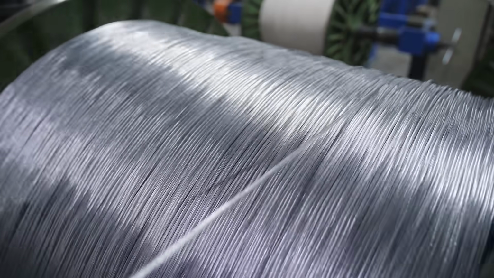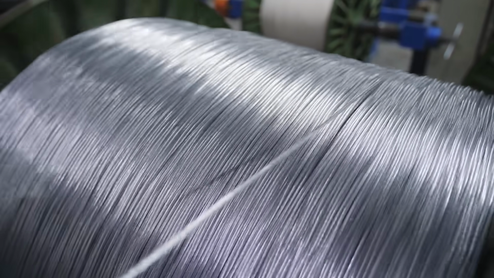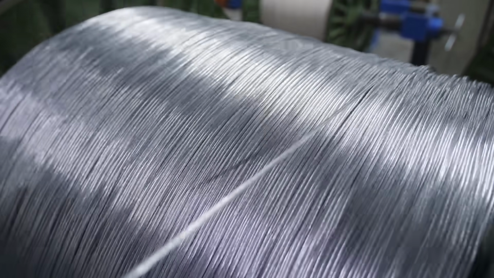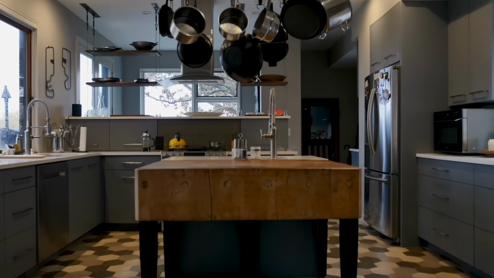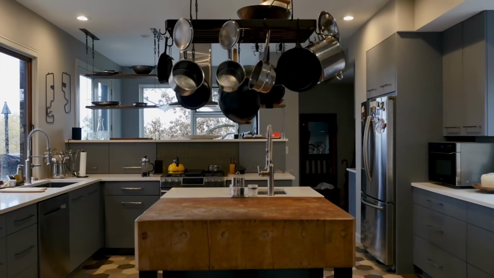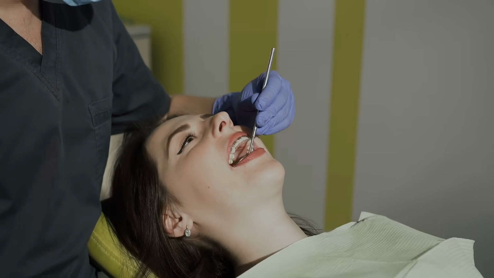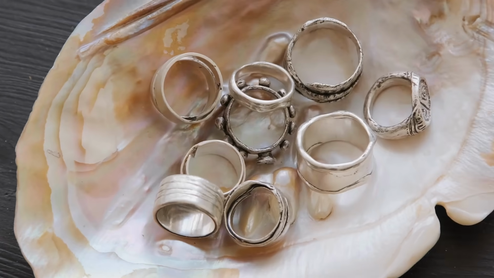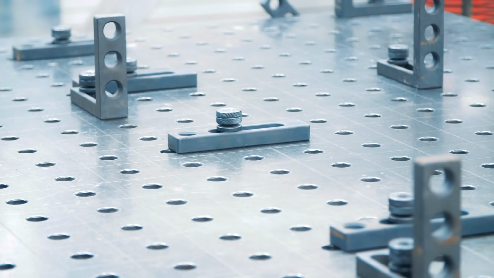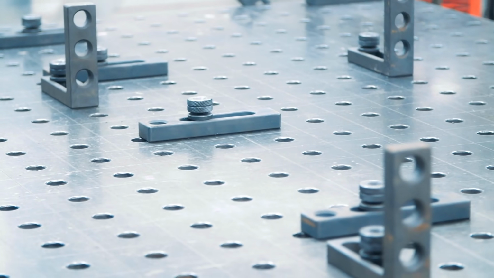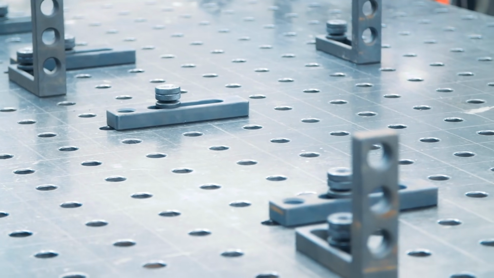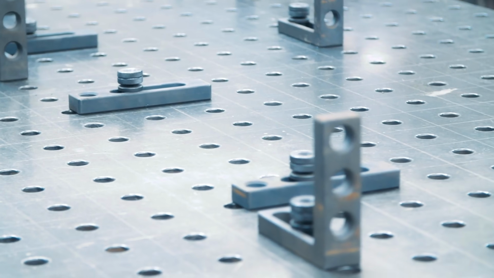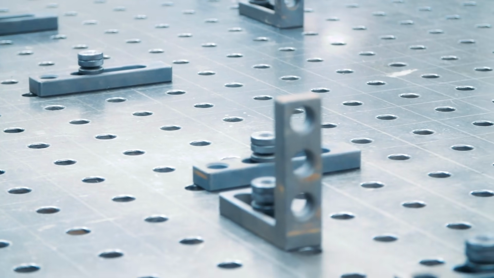Stainless steel is then ready to be shipped to manufacturers who will transform it into the products we use every day. It could become part of a kitchen appliance, a piece of medical equipment, a structural component in a building, or even a piece of jewelry. The versatility of stainless steel is one of its greatest strengths, and its journey from raw materials to finished product is a testament to the ingenuity and precision of modern metallurgy.